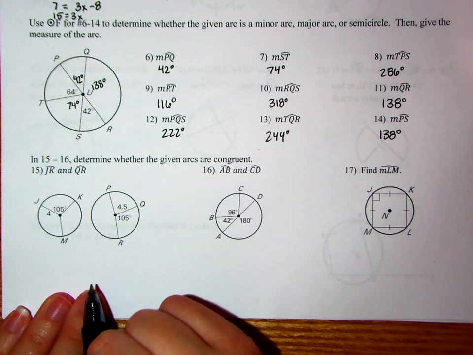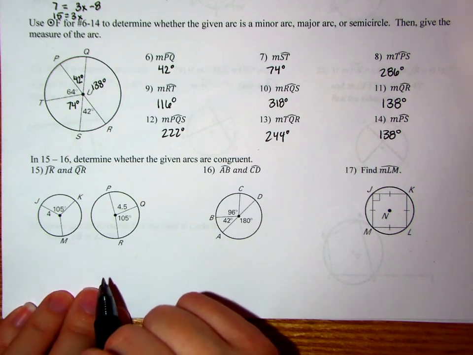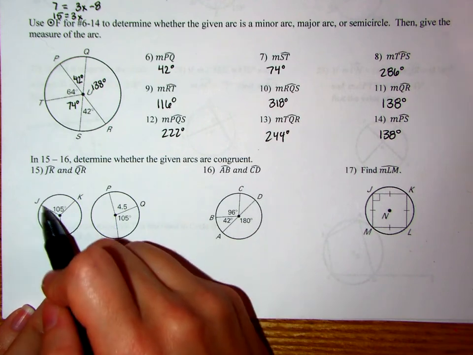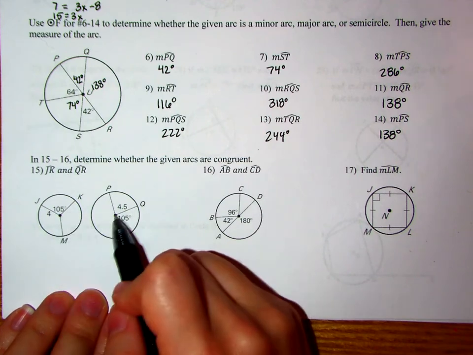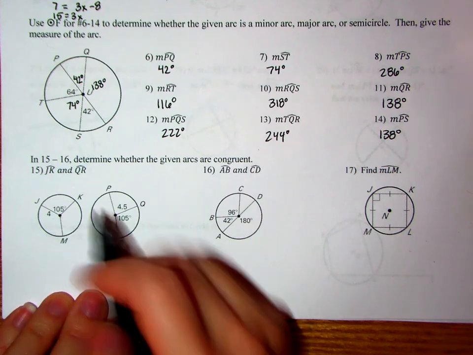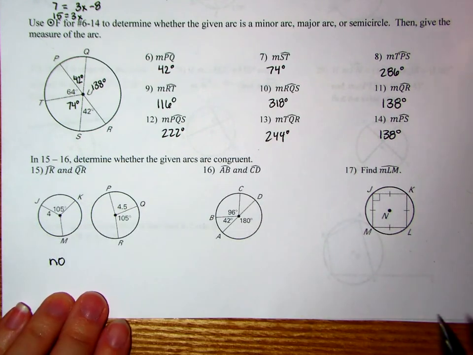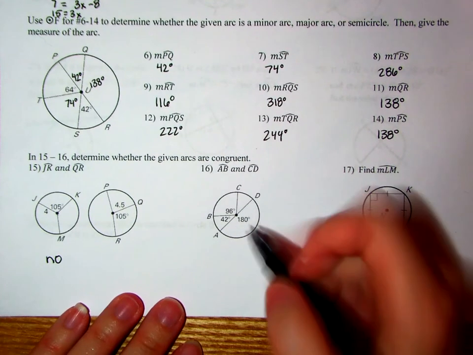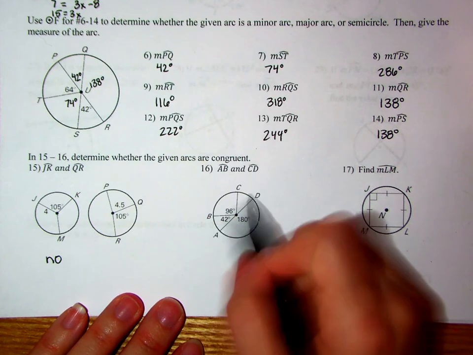Remember, the arcs are going to be congruent if the circles are also congruent. And so we need to check and make sure the circles are congruent. What you'll notice here is this has a radius of 4, and this has a radius of 4.5, which means these two circles are actually similar, not congruent. So therefore, their arcs would not be congruent because they wouldn't be the same length, so we'd say no to that.